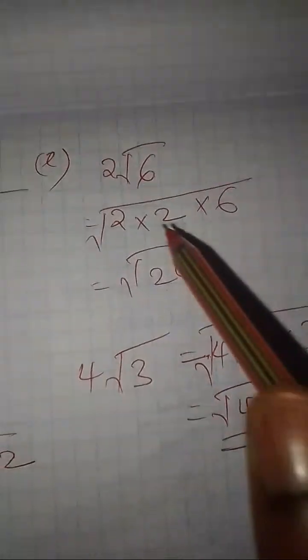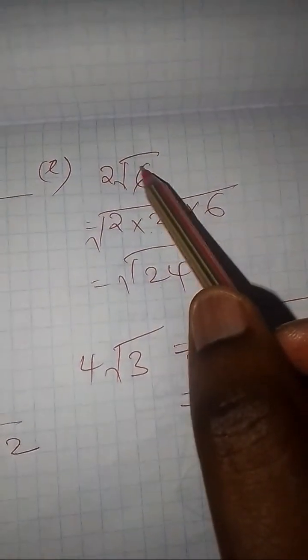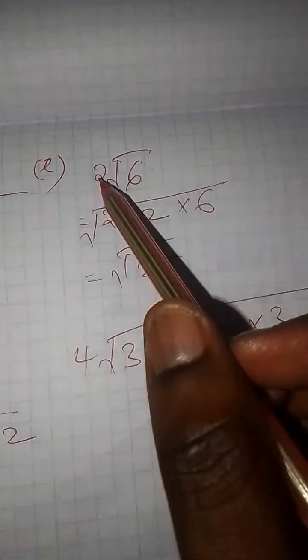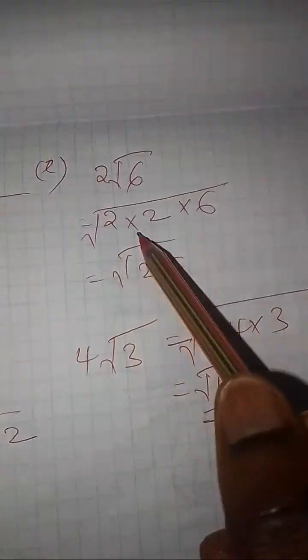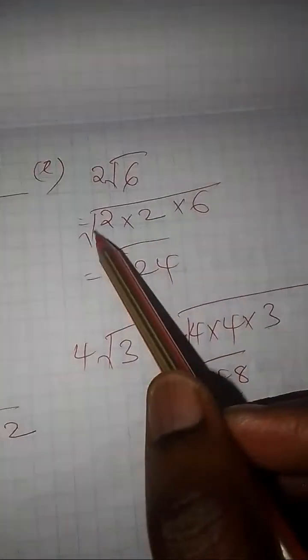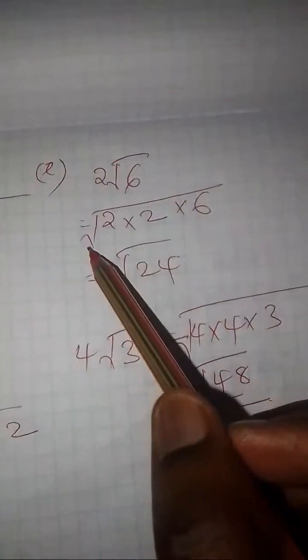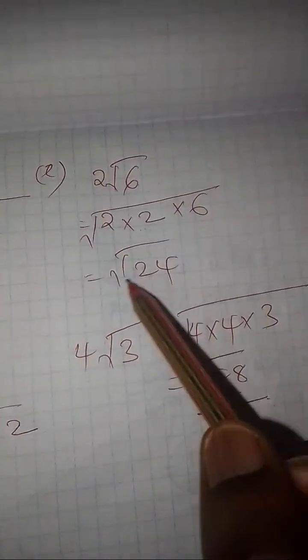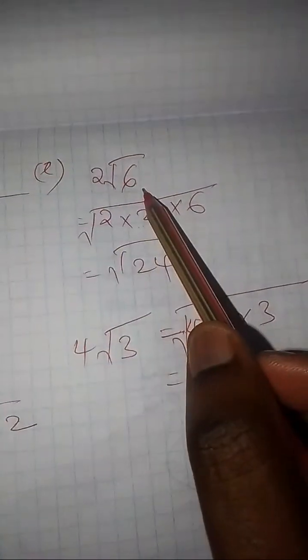Okay? Now we have 2 root 6. So 2 root 6, I've said that the number outside the root is squared. There we shall have 2 multiplied by 2 times 6. So now they are all in the root, so now we shall have root 24. So root 24 is the same as 2 root 6.